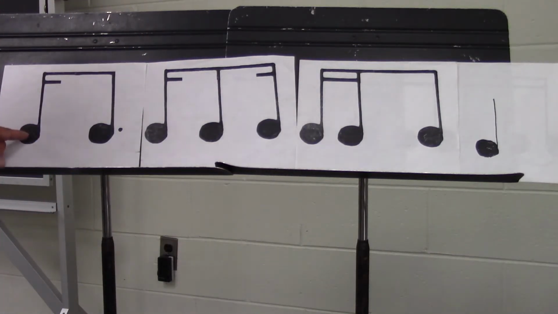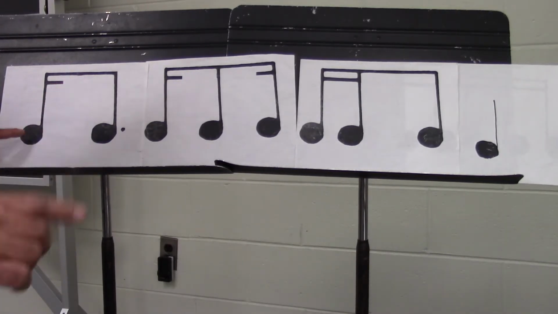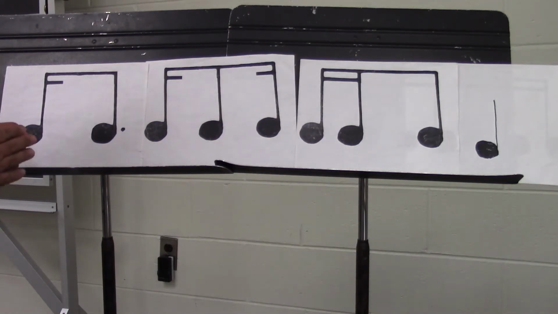So, what kind of note is this? Since it has 2 flags, it's a 16th note. What do we count on the 16th note? We just go 1, because it's 1 16th long. Ready? Go. 1. What kind of note is this?